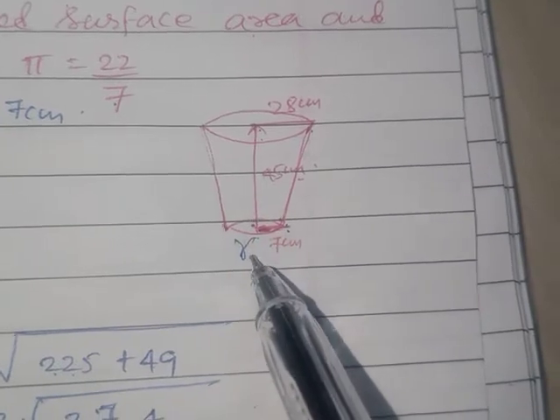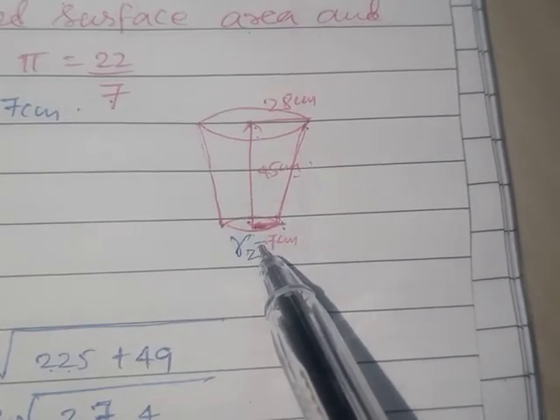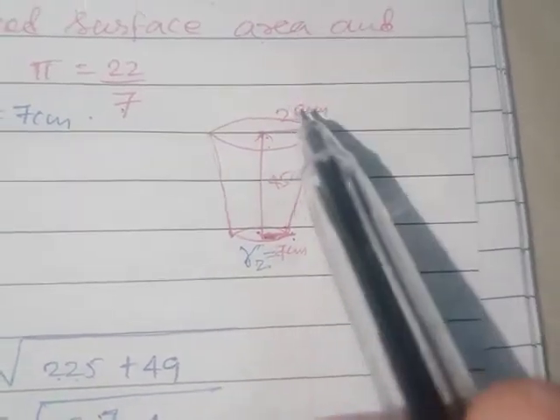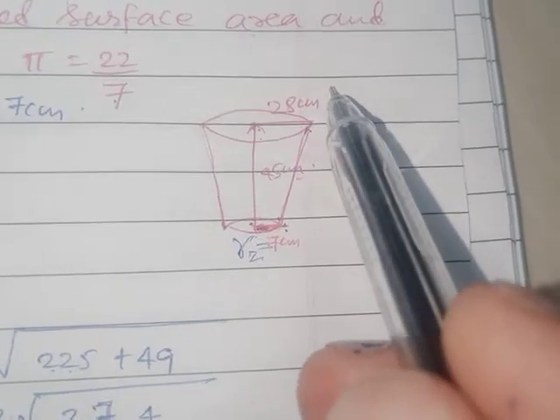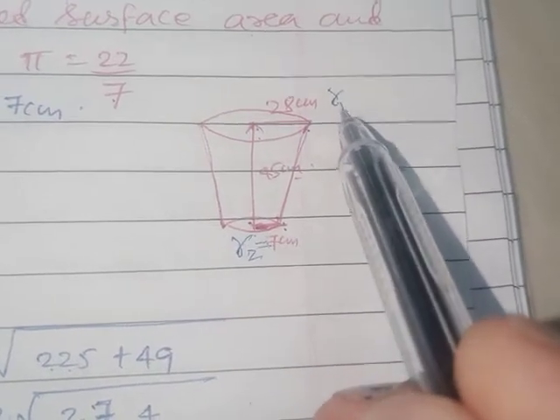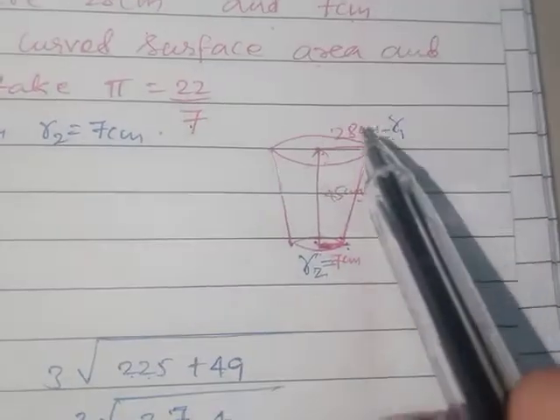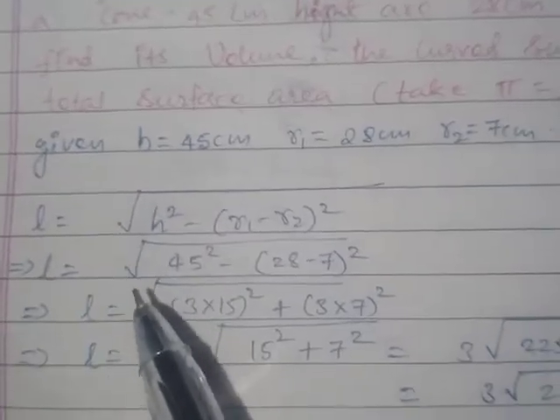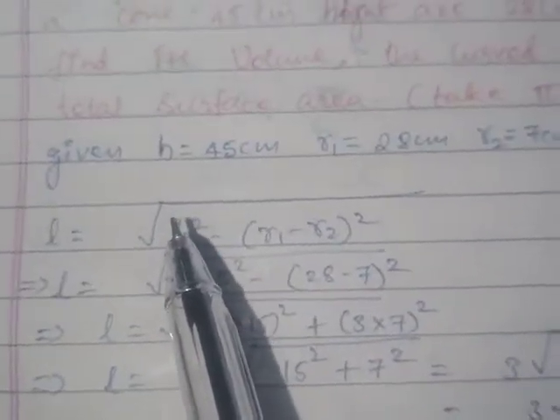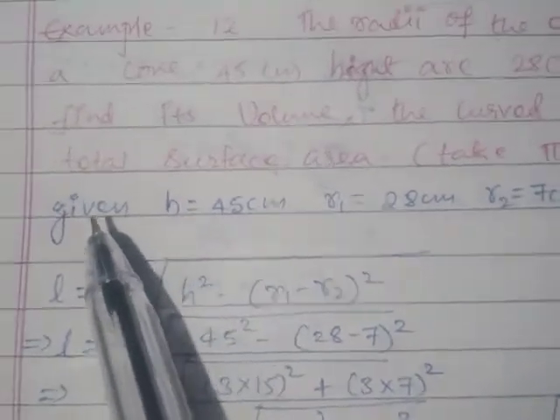Observe here, this is R2 equal to 7 centimeter, and this is R1, R1 is equal to 28 centimeter. Now if we substitute the values in the given formulas, we can find the curved surface area, total surface area as well as volume of the frustum of the cone.